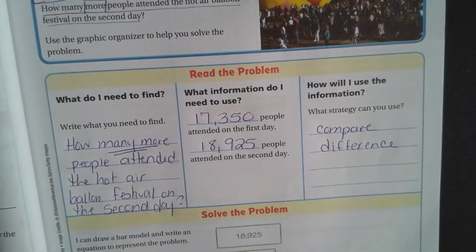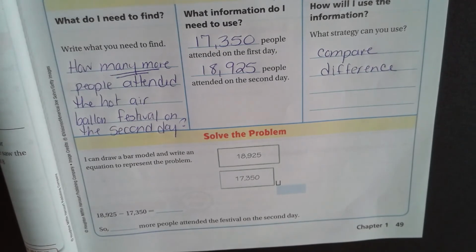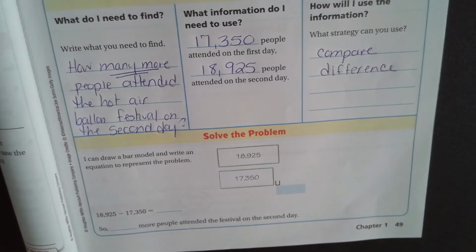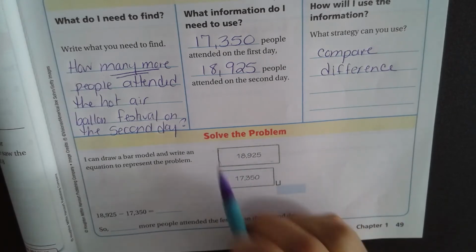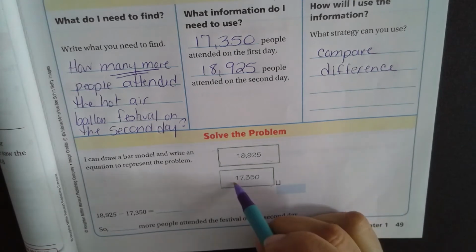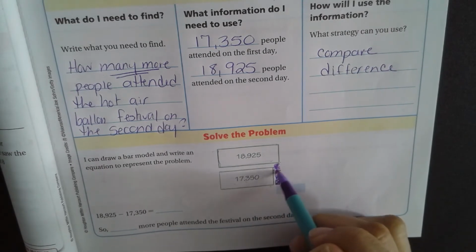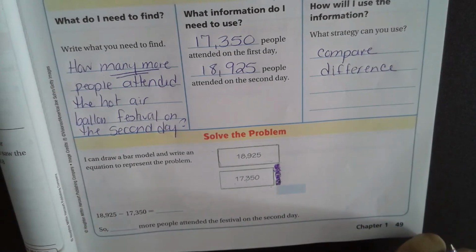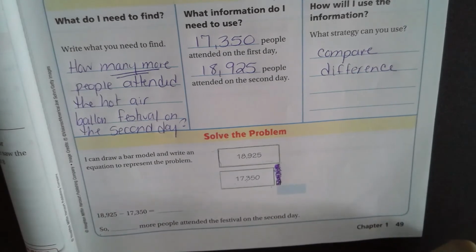So a strategy that you can use in order to find that, to visualize the number of people that attended, is a bar graph. So in the example below, you can draw a bar model and write an equation to represent the problem. So what I did was, in your textbook, you have 18,925, and just a visual that this number is bigger than the number we're comparing it to, 17,350. So it's got a little bit less space here, right? So I'm trying to find this amount in order to compare the two to find the difference. So how many more people attended?